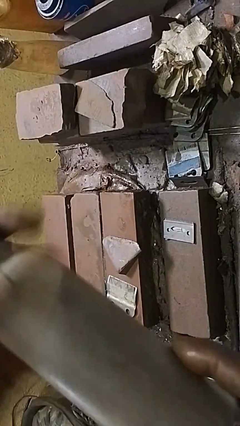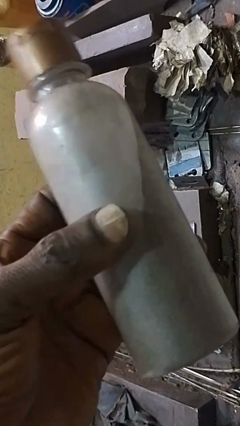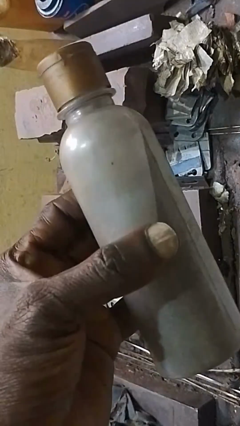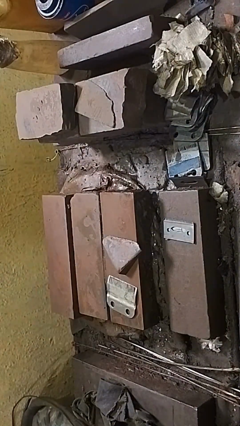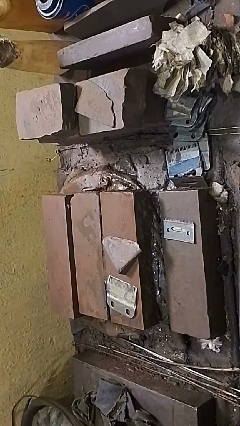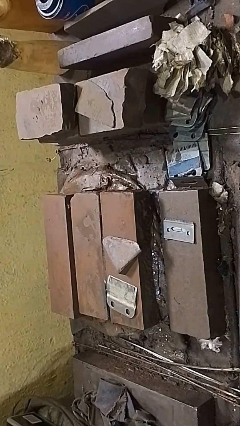This is green powder. This powder is very costly. You see, this powder is for the electric clipper blade sharpening machine. We use it on the disc. Let me direct the camera to see whether it can pick it. Let me lift this thing up. I want to show you the electric clipper blade sharpening machine.